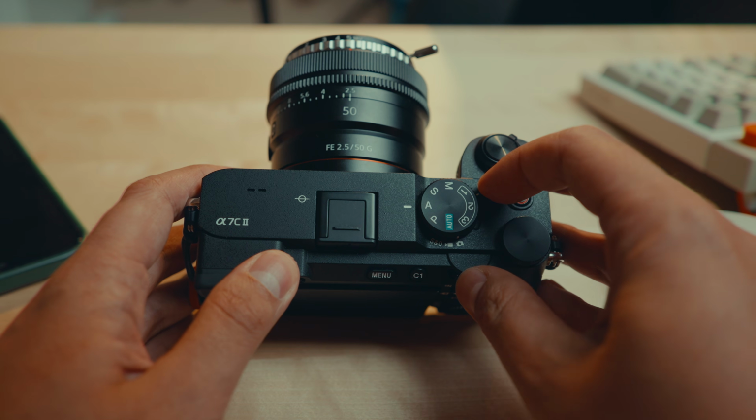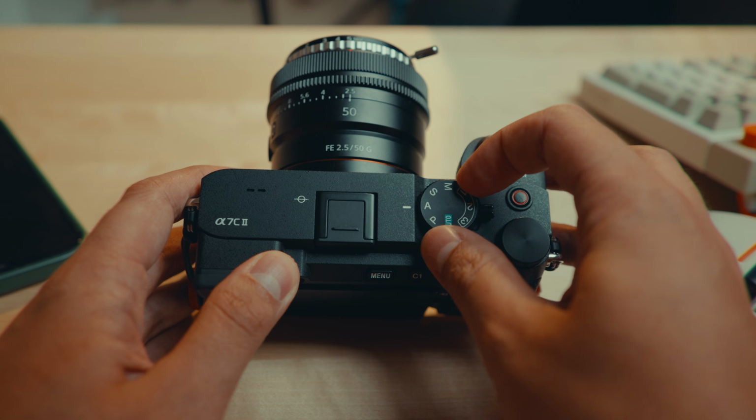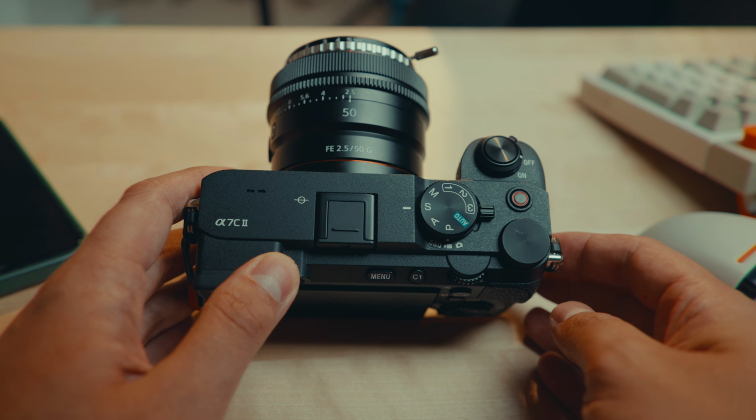So let's get started. All right, so we're going to start off with the top knob right here. We're just going to place it on video mode because that's what we're going to start with. And then on the mode, it doesn't really matter right now. I'm going to explain why I choose shutter priority mode. And then let's flip the camera and let's go to settings.